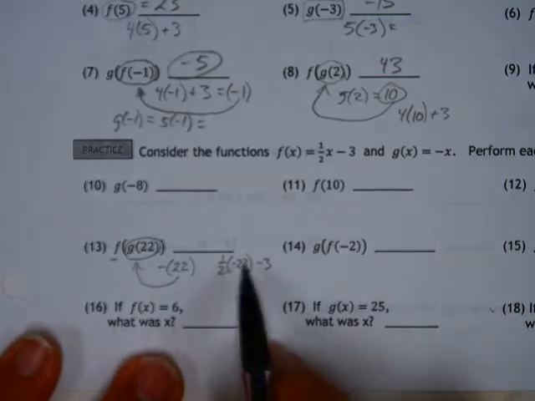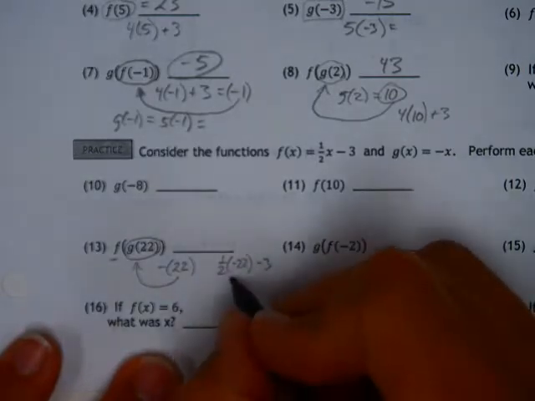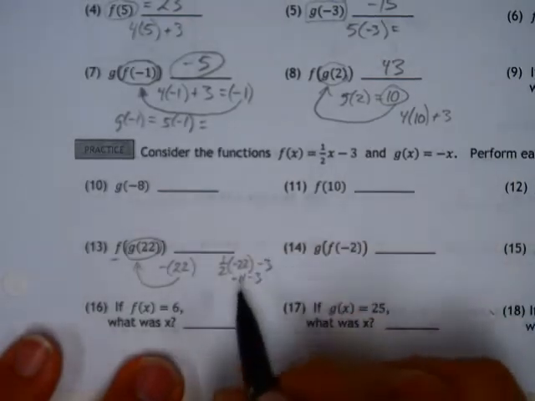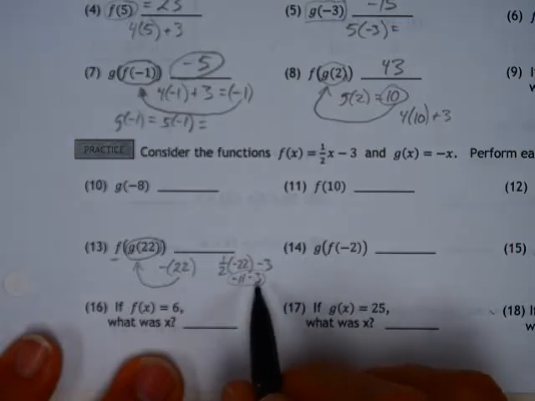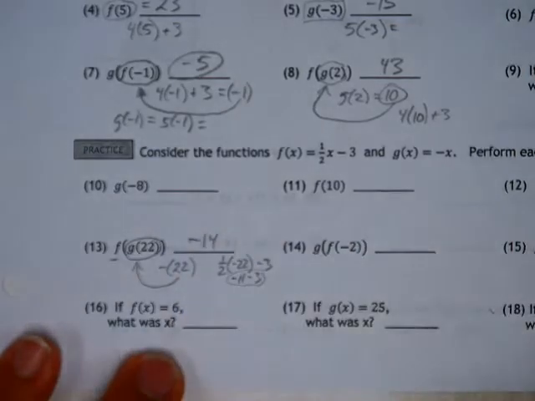Half of 22 is 11. So you've got a negative 11 minus 3. It's essentially an addition problem of two negative numbers. Negative 11 and a negative 3 give you a negative 14.